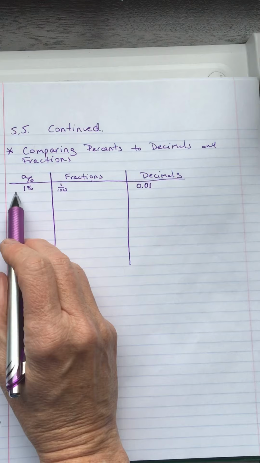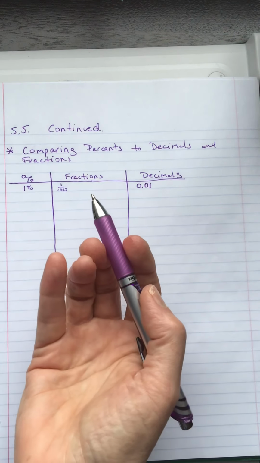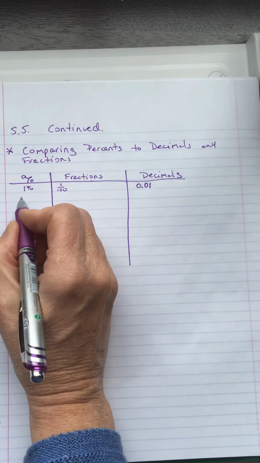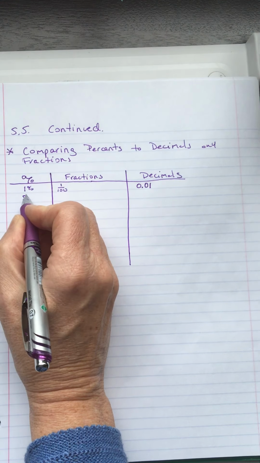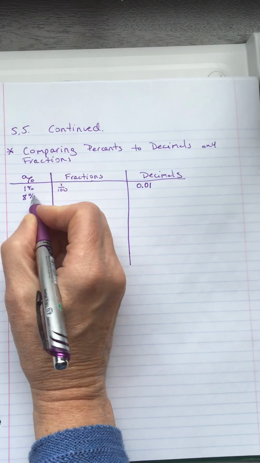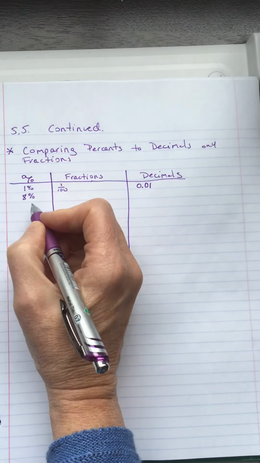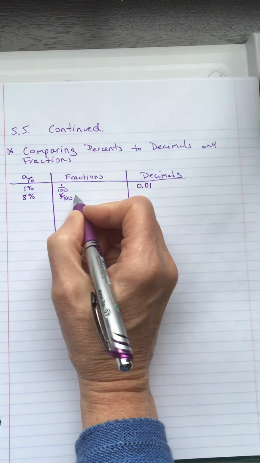Okay. Now, let's multiply 1% and let's talk about 8%. So we're going to increase that by 8, still in the ones, and we're going to write that as 8 over 100.